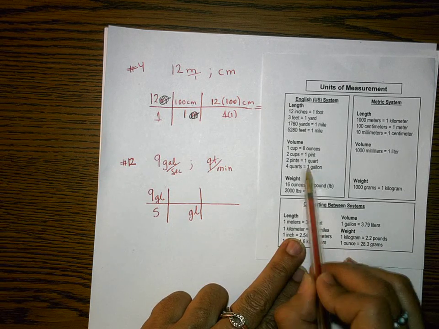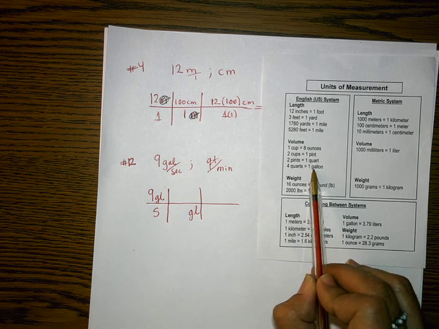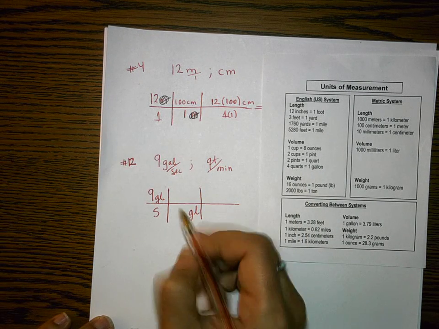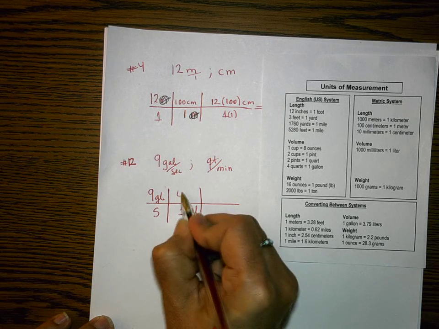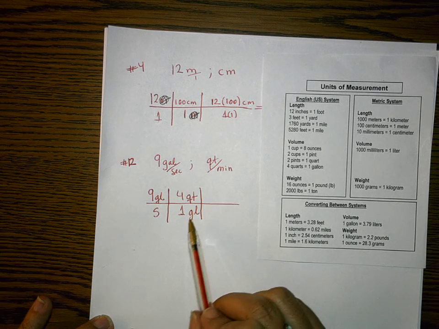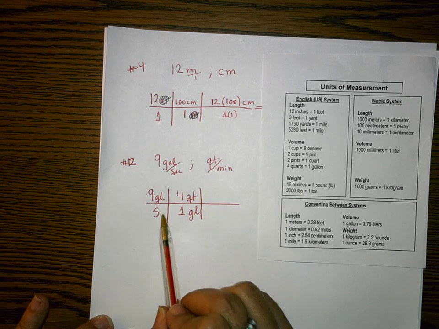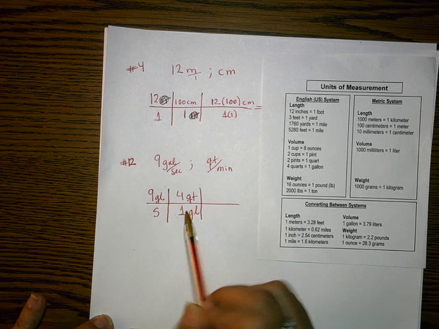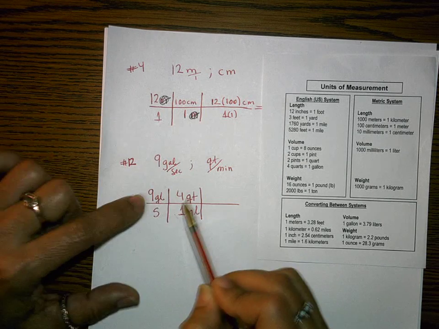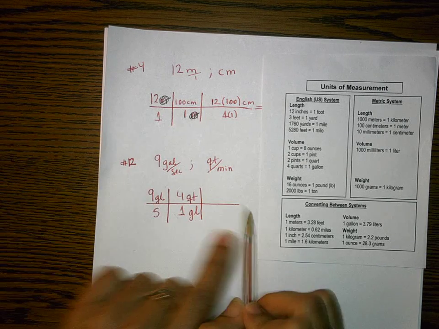I come back to this volume over here. 1 gallon is 4 quarts. There we go. I already found my information. 1 gallon is 4 quarts. So there we go. Sometimes it takes more than one conversion factor. Sometimes it only takes one conversion factor. And a conversion factor is the fraction we used to be able to switch it from one unit to another.